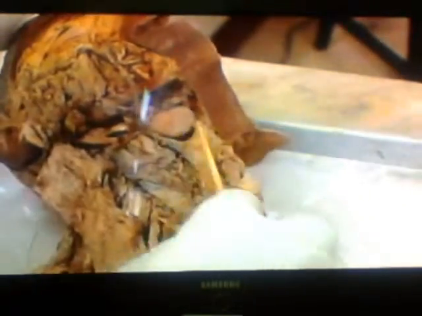Okay? And significant in the digastric triangle is going to be this thing here which has fallen down. What is it? What is this?